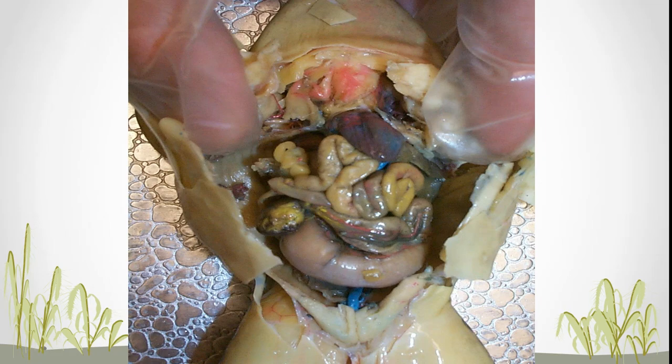In this, you can see, I believe, the heart. Here's the stomach, the guts. We have dissected before where we actually found bugs and things in the stomach, which is kind of fun.